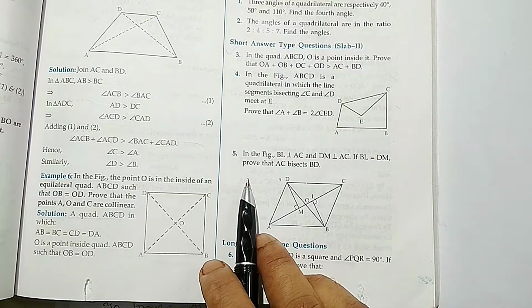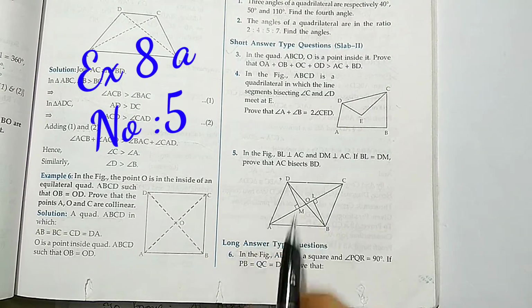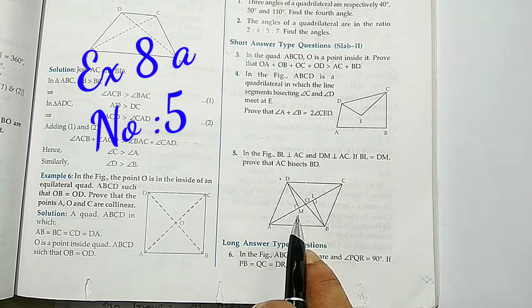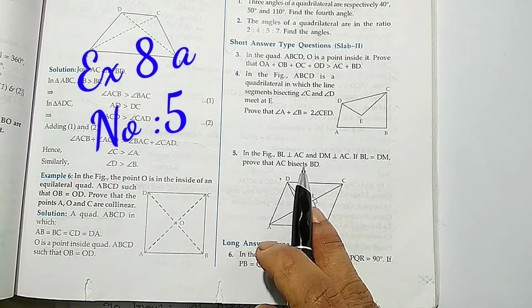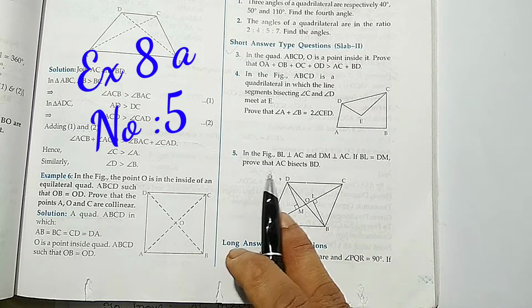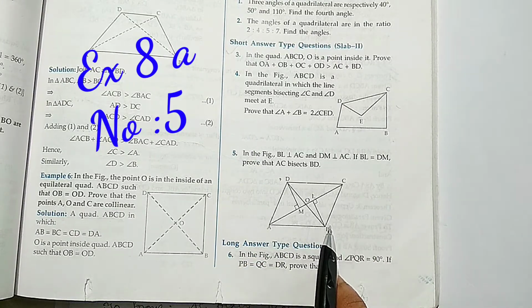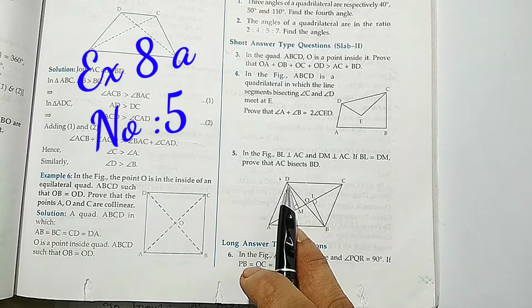Question number 5. In the figure, this is the figure, BL perpendicular to AC, DM perpendicular to AC, and it is given BL equals DM. These three are given in the question. We have to prove that AC bisects BD. That means we have to prove BO equals DO. I hope the question is clear.